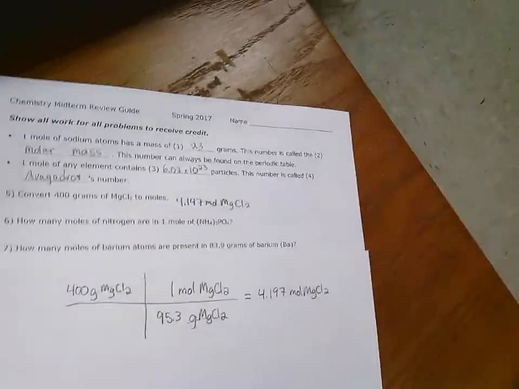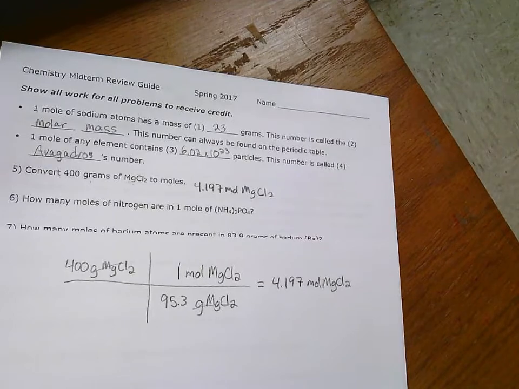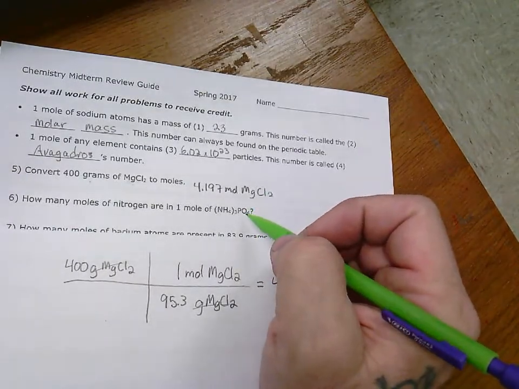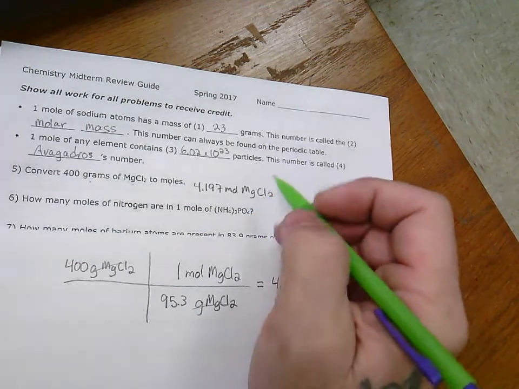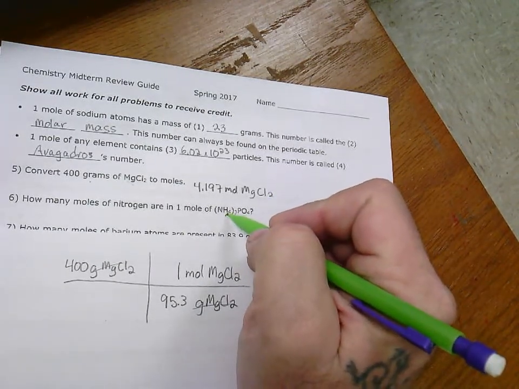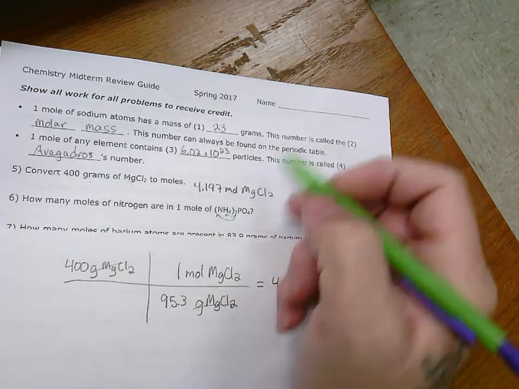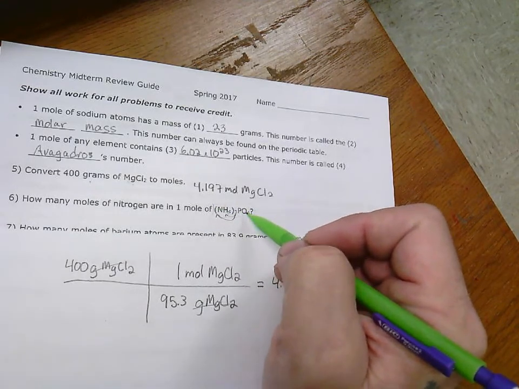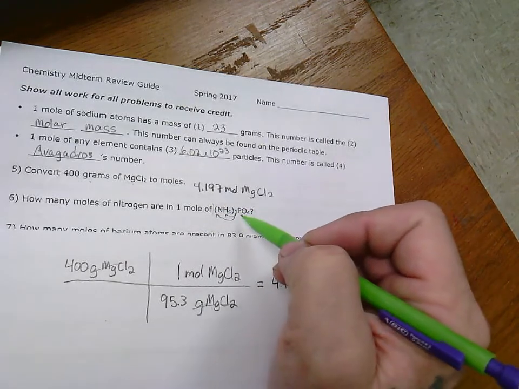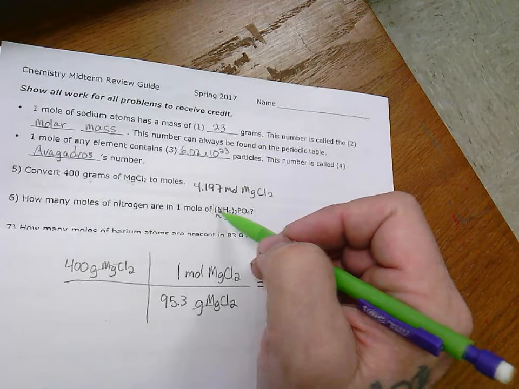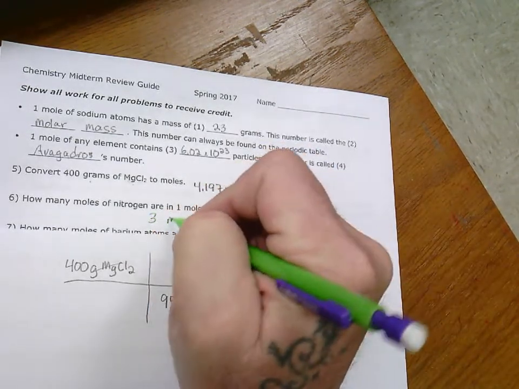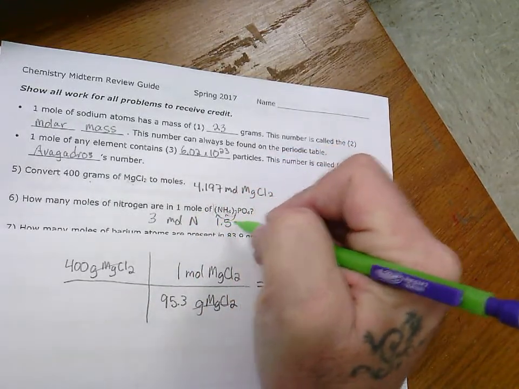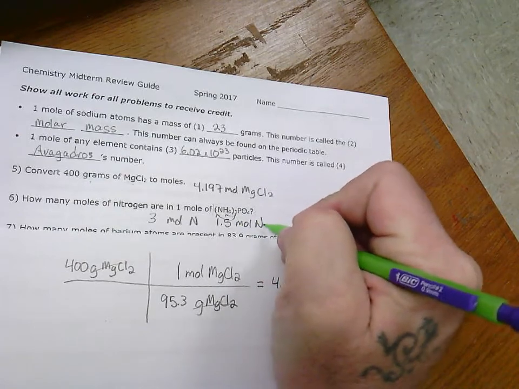All right. How many moles of nitrogen are in 1 mole of NH4 3PO4? So this distributes, and you have to think of this as 1 mole of this substance, and then start looking at atoms. So there'd be 4 moles of oxygen, 1 mole of phosphorus, 12 moles of hydrogen, and 3 moles of nitrogen. I would also accept 1.5 moles of N2 if we realized that it was a diatomic.